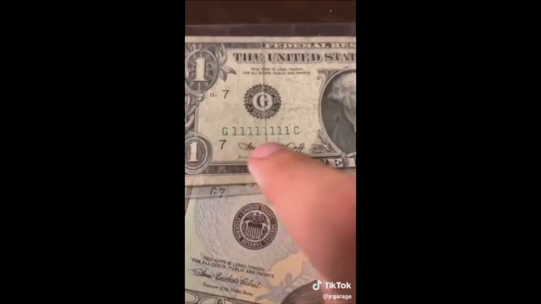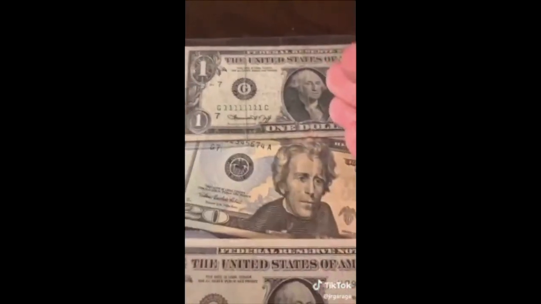And last but not least, keep an eye out for solid serial numbers. These are extremely rare. This one being all solid ones is worth about $5,000.